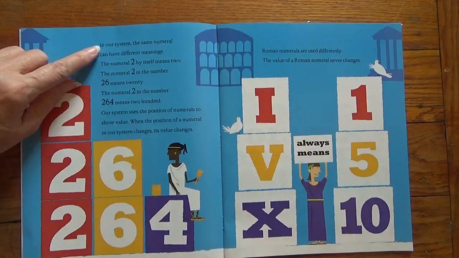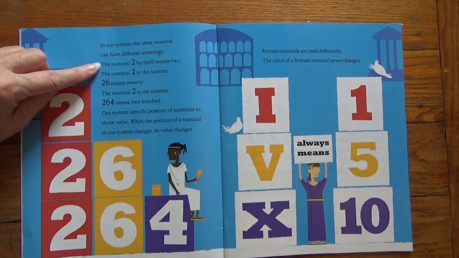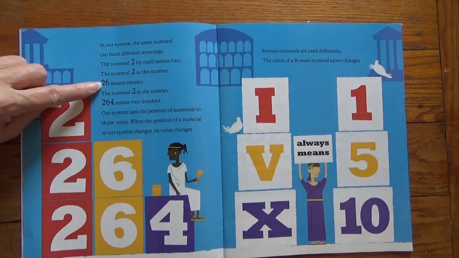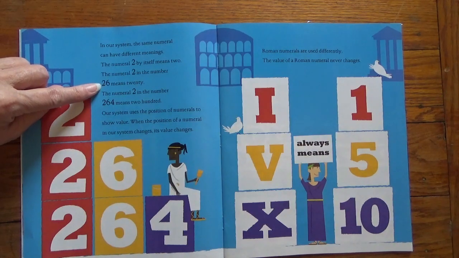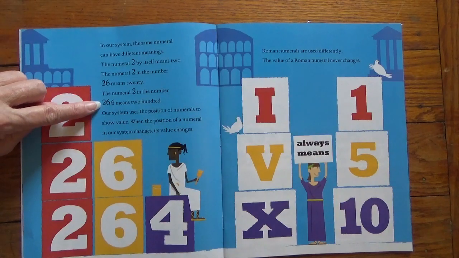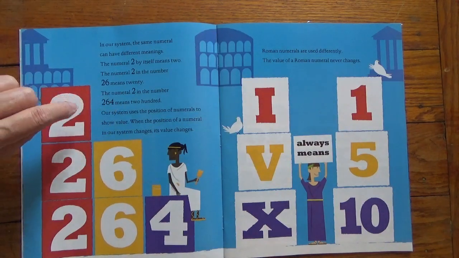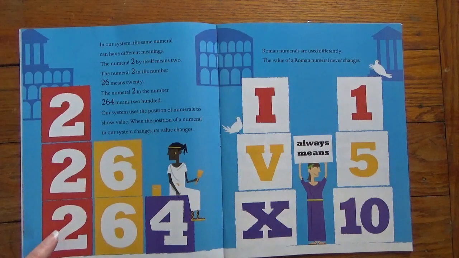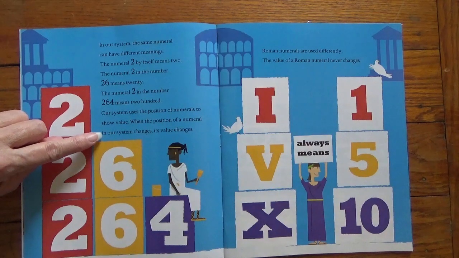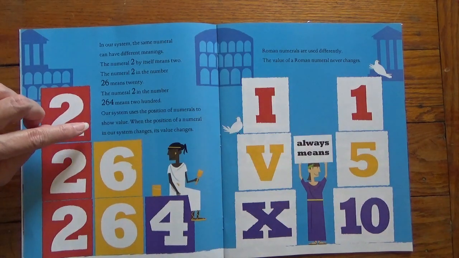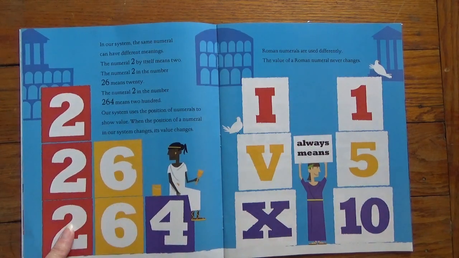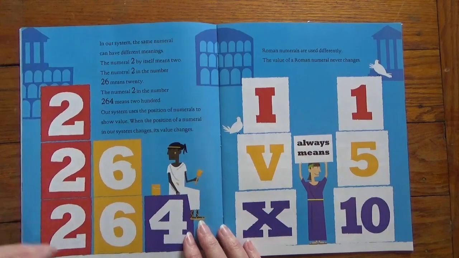In our system, the same numeral can have different meanings. The numeral 2 by itself means 2. The numeral 2 in the number 26 means 20, because now it's in the tens place. The numeral 2 in the number 264 means 200, because it's in the hundreds place. Our system uses the position of numerals to show value. When the position of a numeral in our system changes, its value changes, from 2 to 20 to 200, depending on the place.